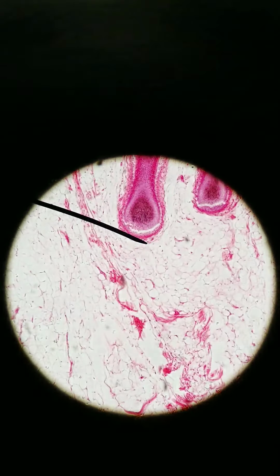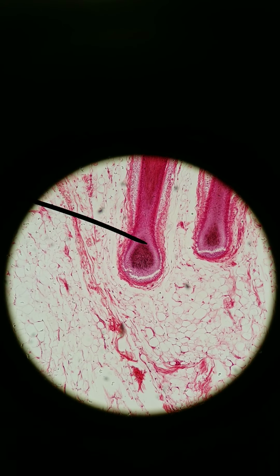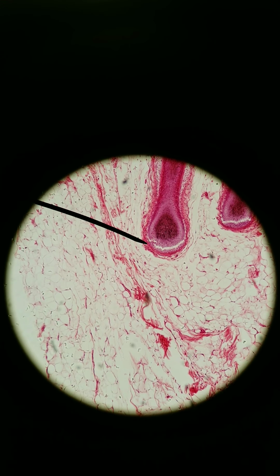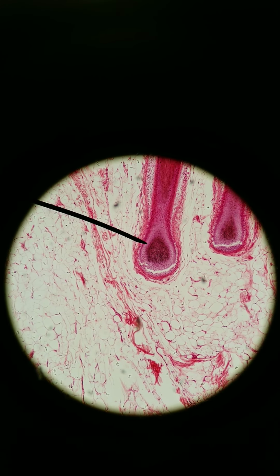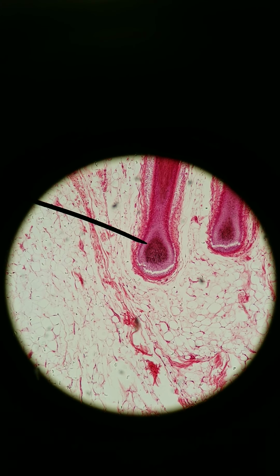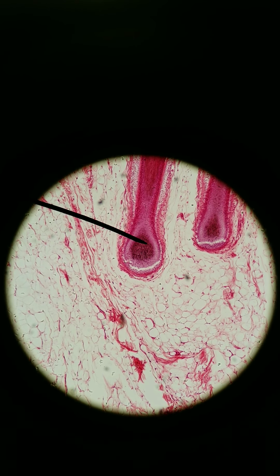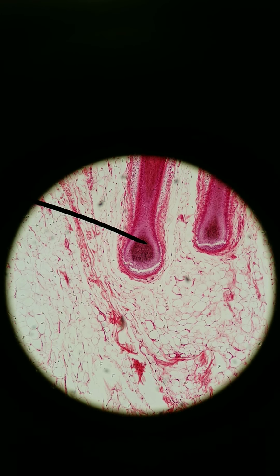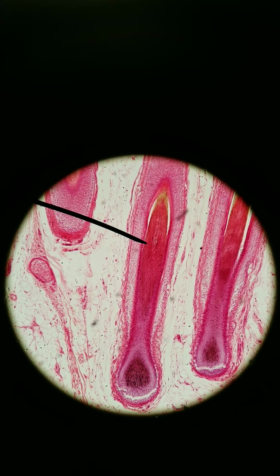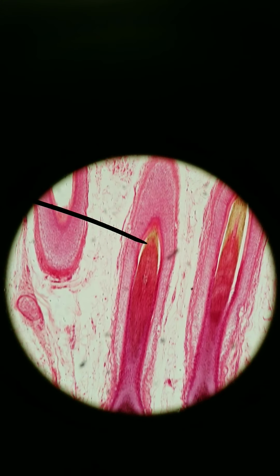I'm going to go into 100x. This region of the hair is called the hair bulb, and this darker part is living cells, called the hair matrix. And the hair matrix, these cells undergo mitosis and push up and create what we know as hair, this keratinized hair.